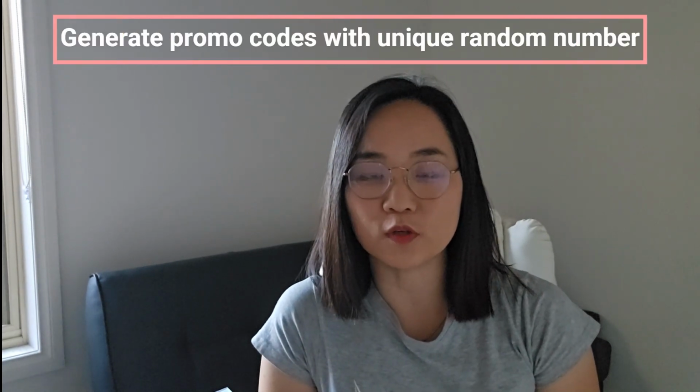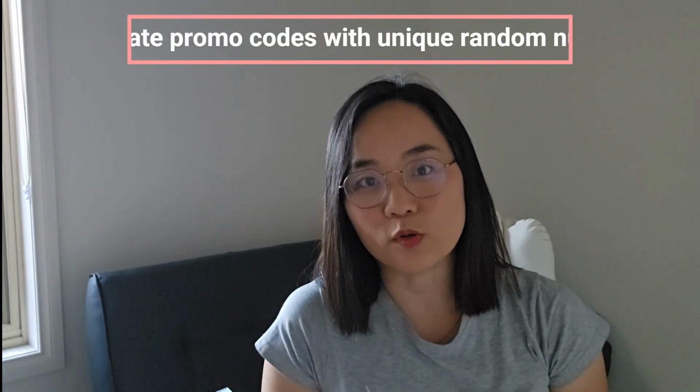Last week, I received a request from one of my clients to generate unique promo codes for a list of contacts that we were going to send an email to. If you are using a marketing automation tool, you could probably do the same by creating a workflow in the tool to generate a list of unique codes for each contact. But in this case, I decided to use UiPath Studio to generate those random promo codes using random number. So in this video, I'm going to show you how.